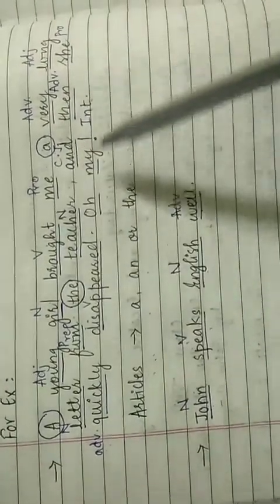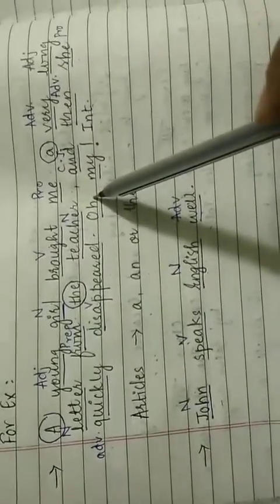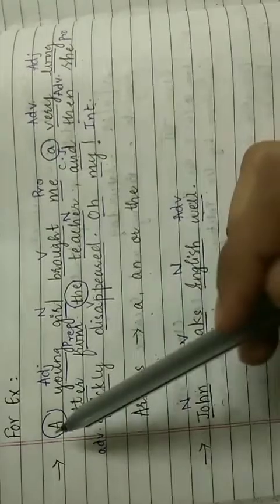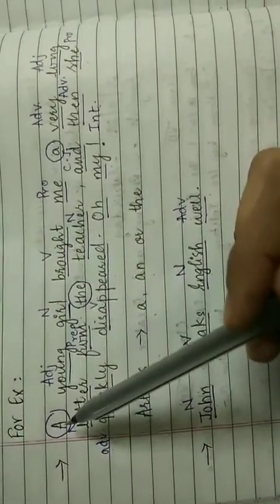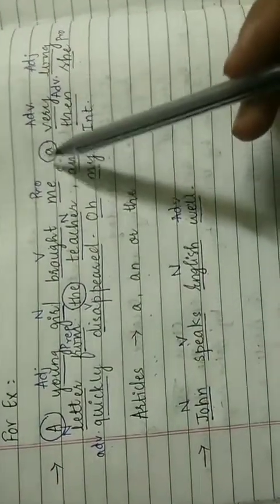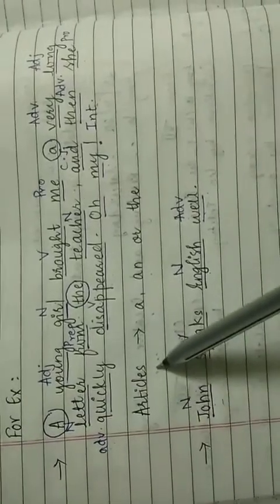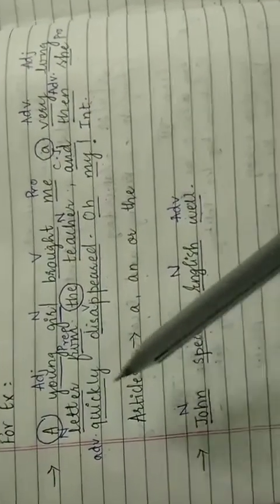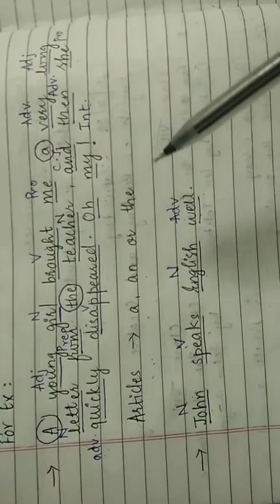I have used all the 8 parts of speech in this particular sentence. We also see that apart from these 8 parts of speech, we have also used these 3 different words: a, the, a. These words are called articles. We will study articles in a later chapter. Let us see another example.